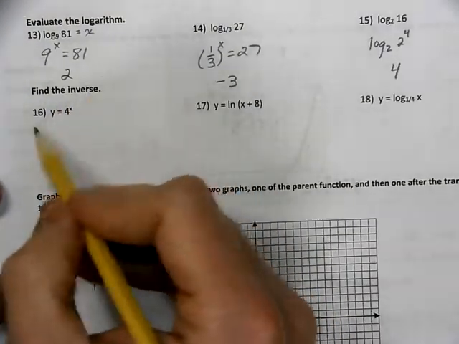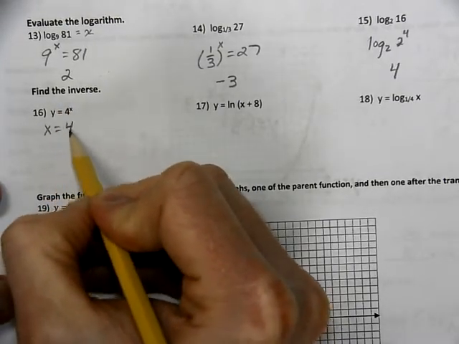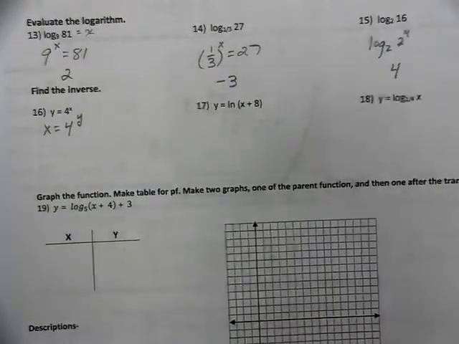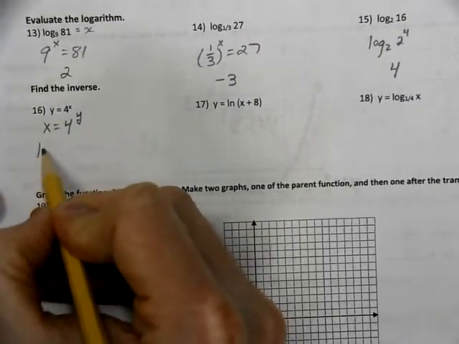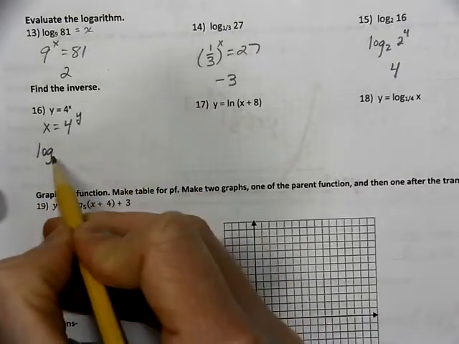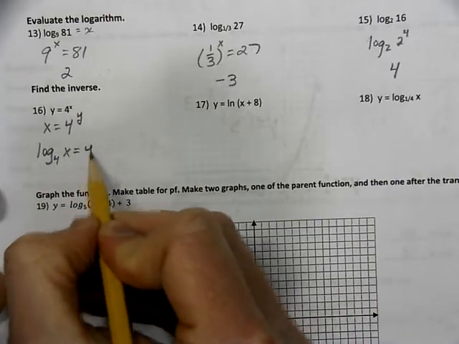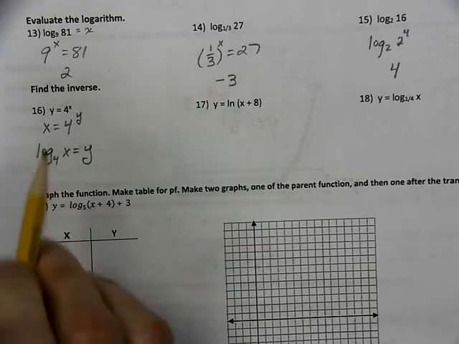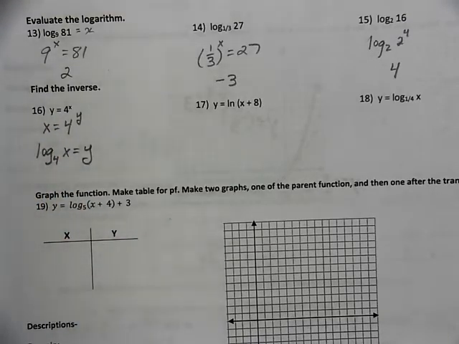Find the inverse. To find the inverse, the first thing we need to do is switch the x and the y. Then we need to solve. So to solve for y, we would have to use a logarithm. The base is 4 of x equals the exponent. A logarithm always equals the exponent. These are considered inverses of each other.